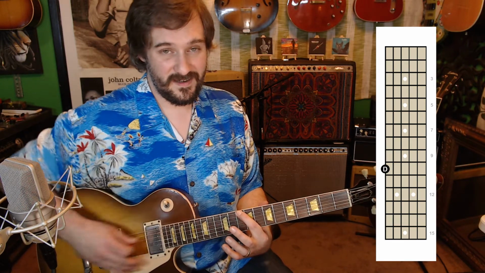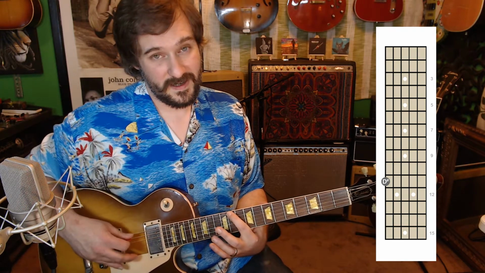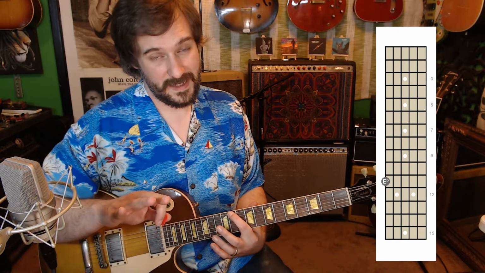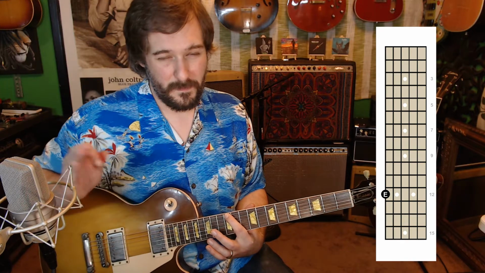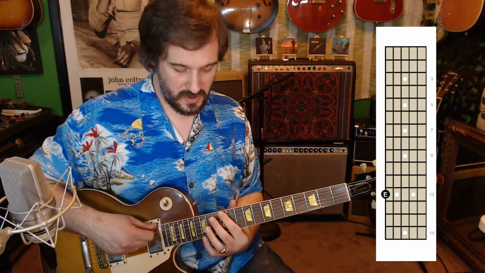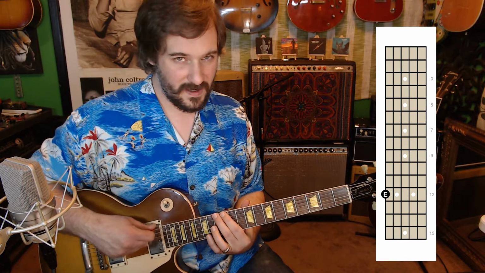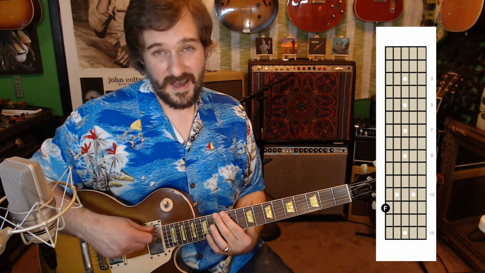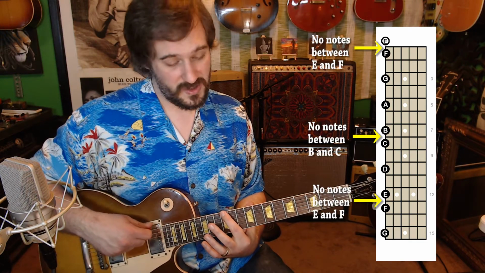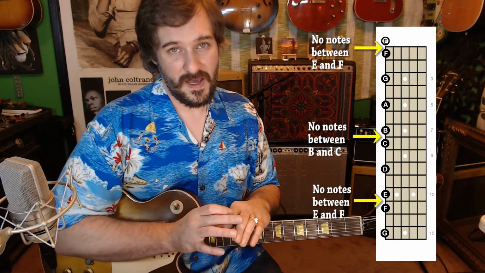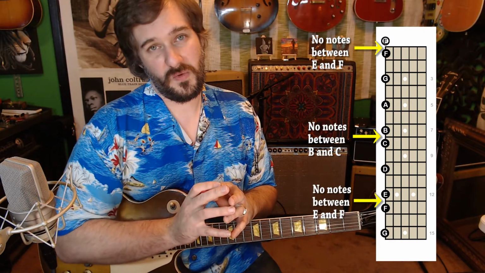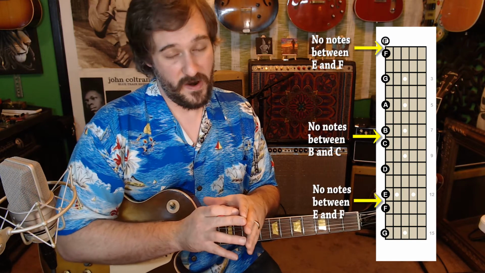When you're on D, if you move it up one, D sharp, which could also be called E flat. And then when you're at E, just like the B and C thing, there's no space between E and F. E, F, there's no space. So the first takeaway is that there is no space between E and F, and there is no space between B and C.